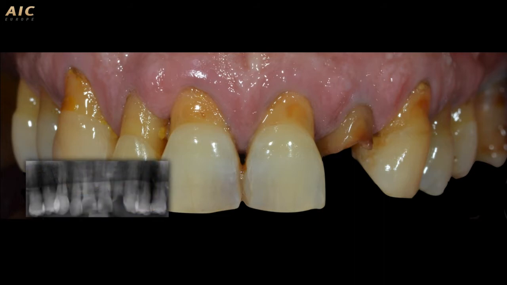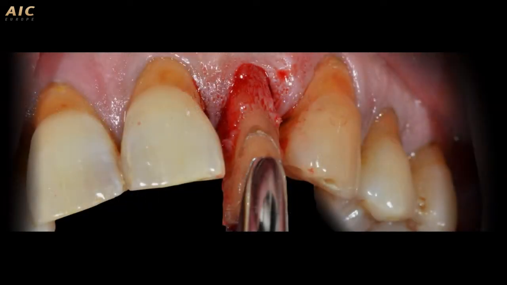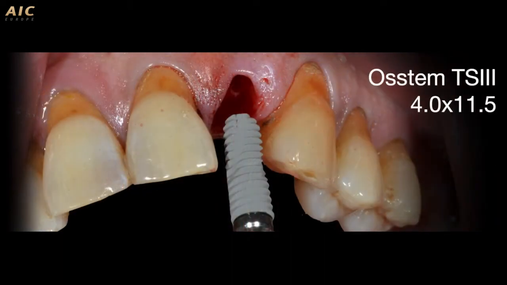This is the X-ray of the fractured tooth, and we chose to extract it in an atraumatic way and replace the root support of this tooth with an Osstem TS3. This is the diameter, 4 millimeters. This is the length, 11.5.